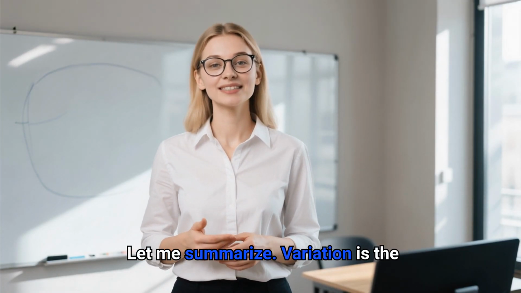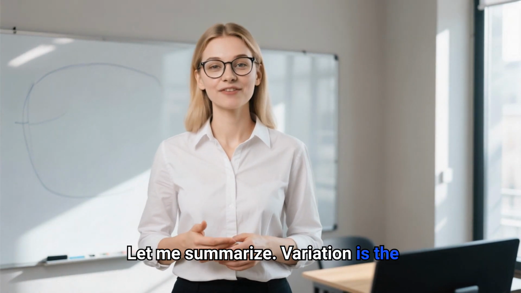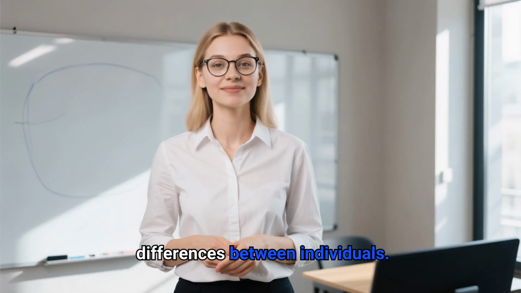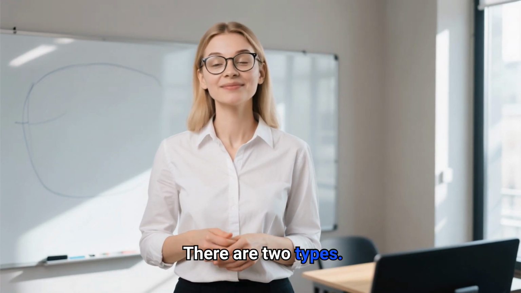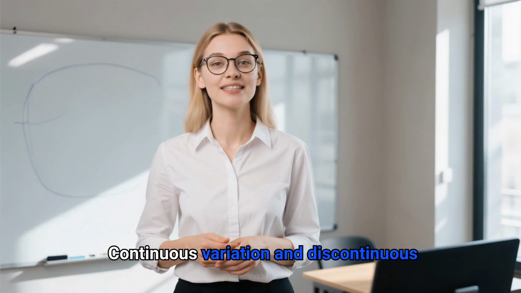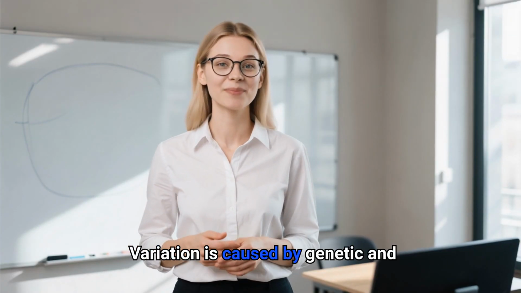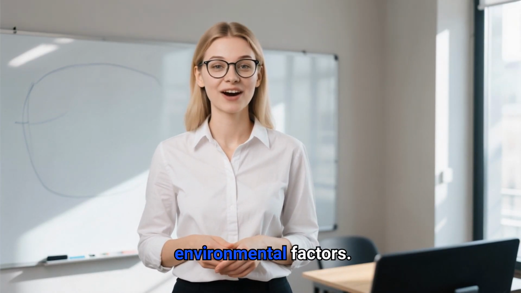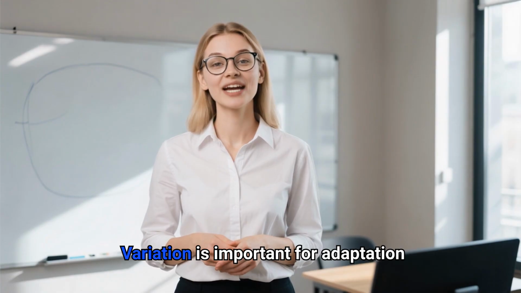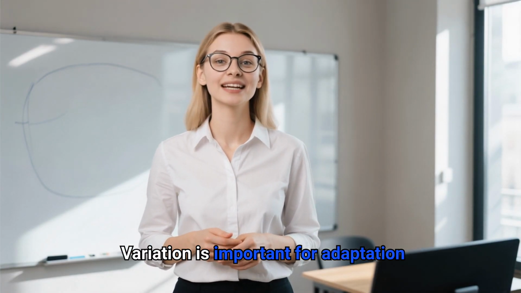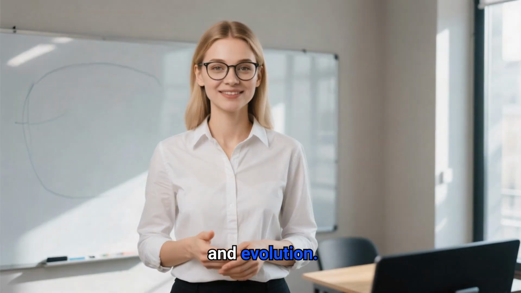Let me summarise. Variation is the differences between individuals. There are 2 types: continuous variation and discontinuous variation. Variation is caused by genetic and environmental factors. Variation is important for adaptation and evolution.